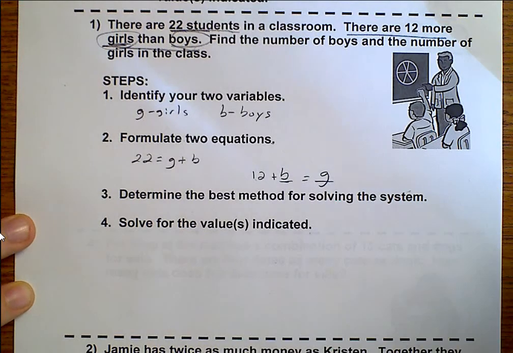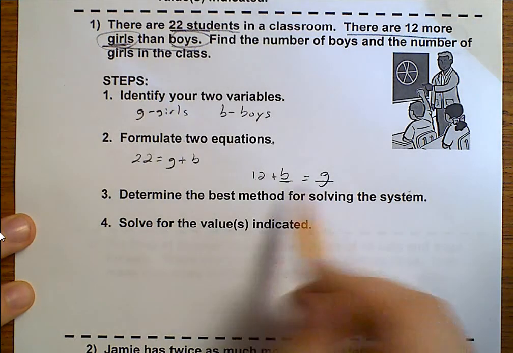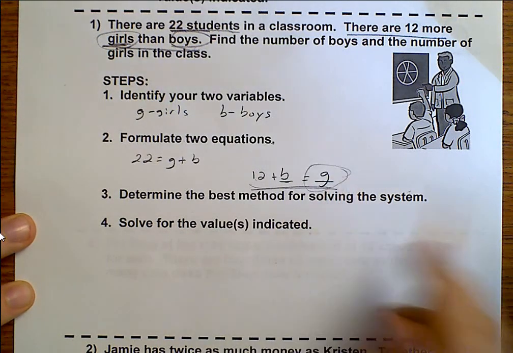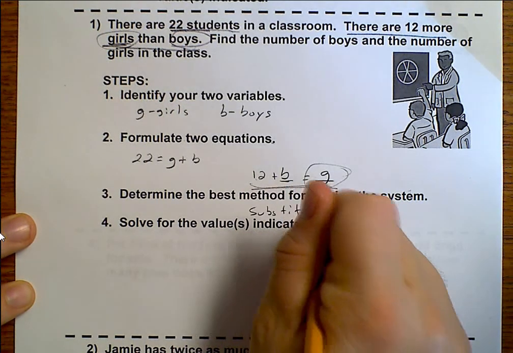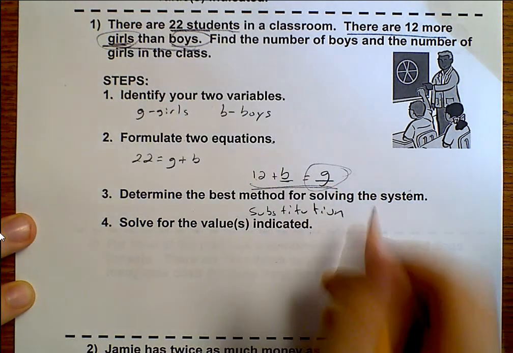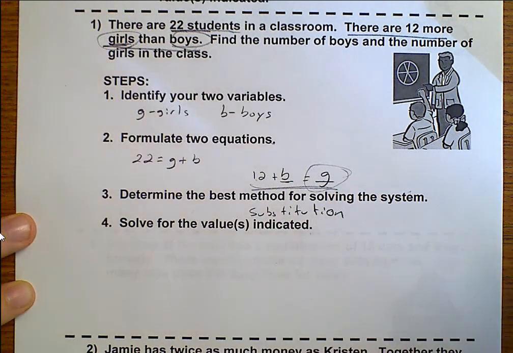So now we have our two equations. Which method is best? Well, I have G already solved for over here. So substitution is the best. Let's go ahead and work this out.